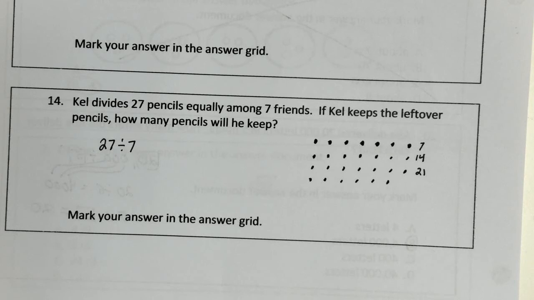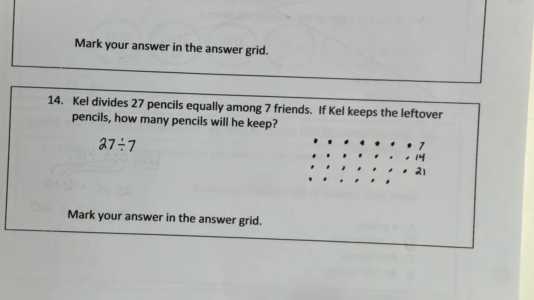How many pencils will he keep? It says he's going to keep the leftover pencils. So how many pencils does Kel get to keep? What's my leftover here? This question is asking about the remainder. It only wants the remainder. So what is my remainder in this problem?